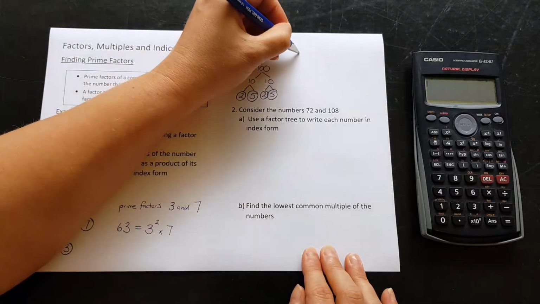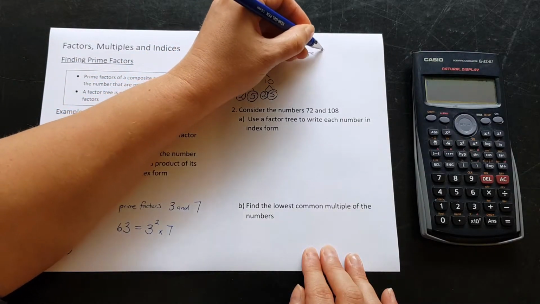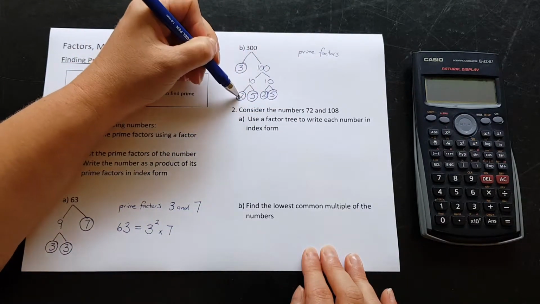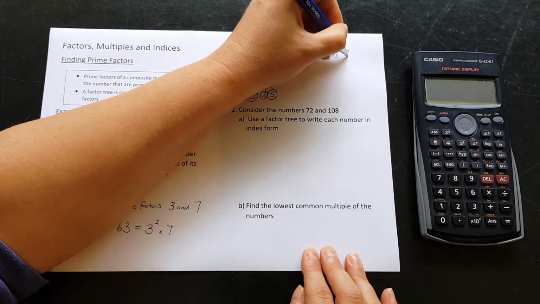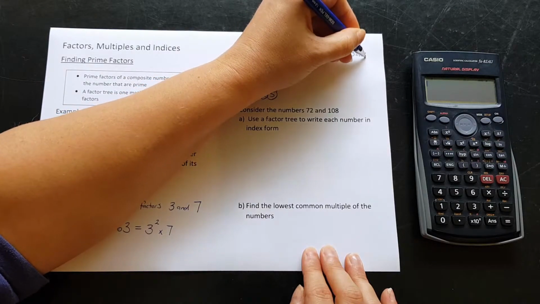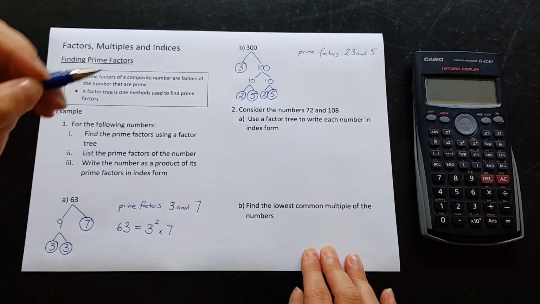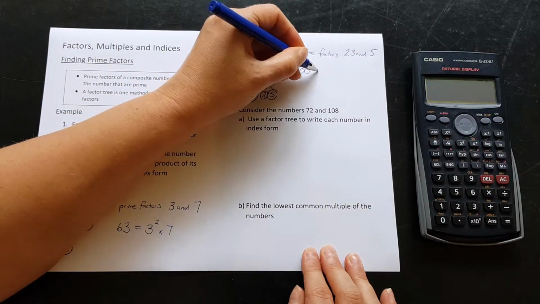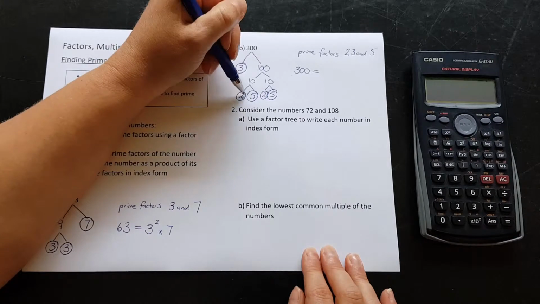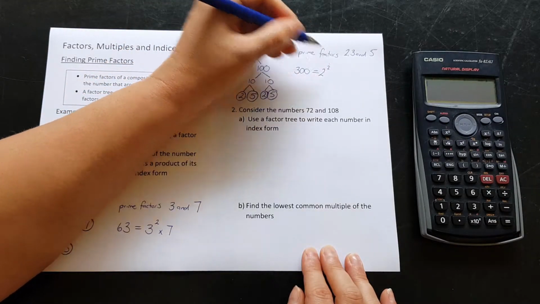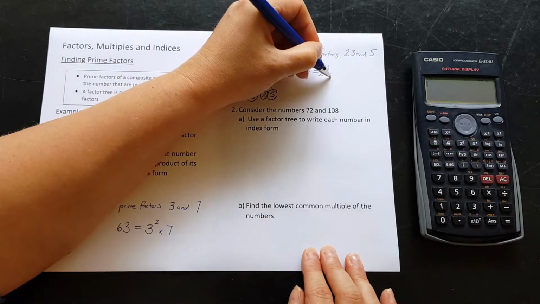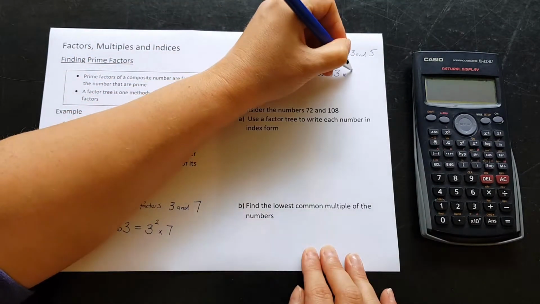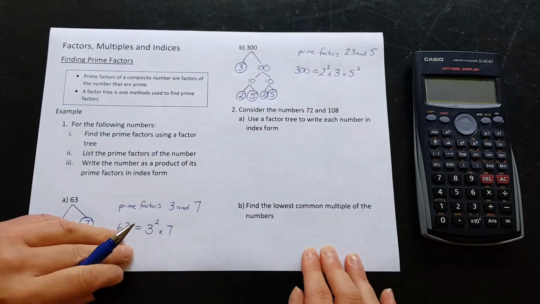Now we need to write down what the prime factors are. So prime factors, I have the number 2, 3, and 5. So let's write the number 300 as a product of its factors. 2, I have 2 of them, so 2 squared times, there's 1 3, times 5 squared because there's 2 of them. Okay.